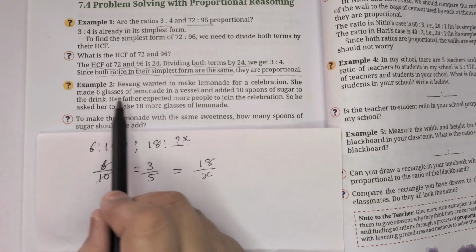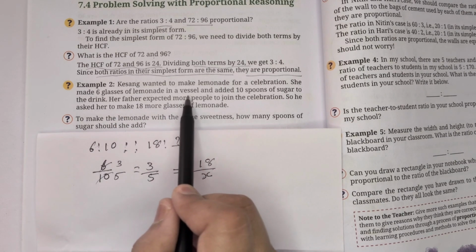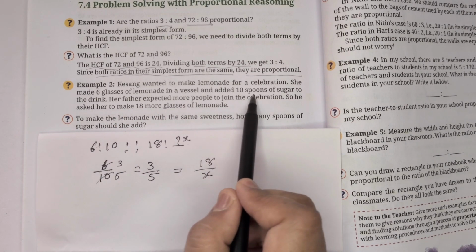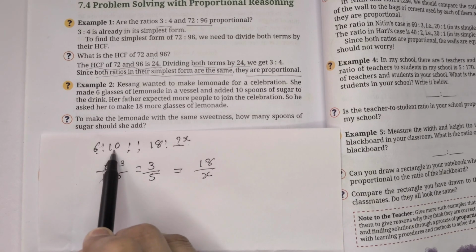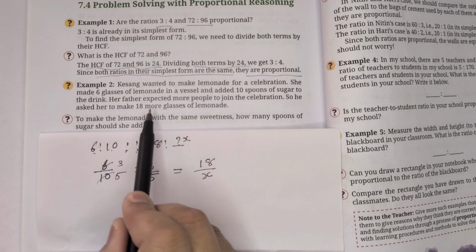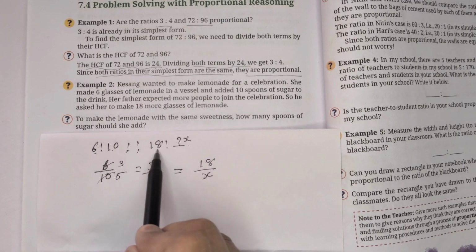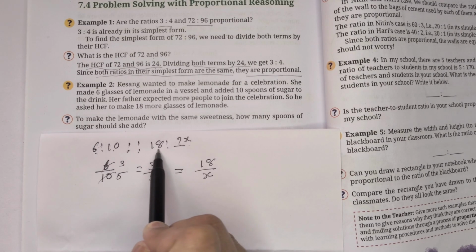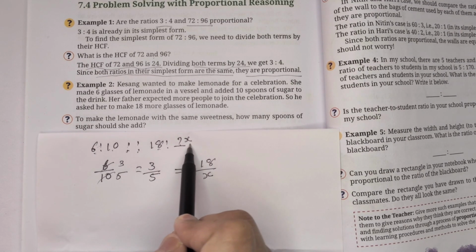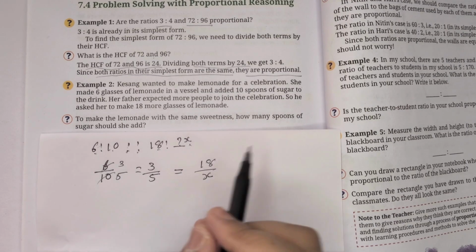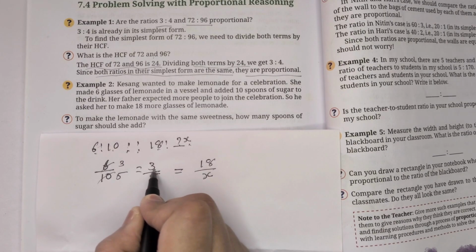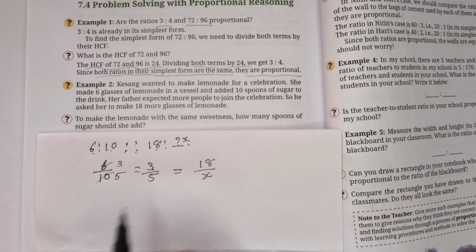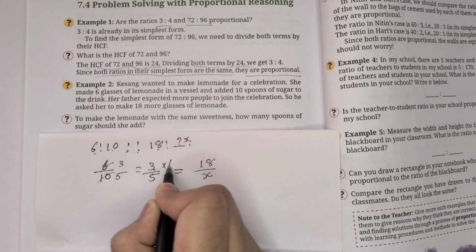The question is: if for 6 glasses of lemonade she is adding 10 spoons of sugar, in the same way, for 18 glasses of lemonade, how many spoons of sugar does she have to add? So it's proportional. For that we can think this way: 3 into what is equal to 18? 3 into 6.